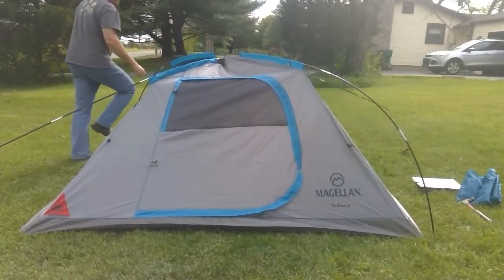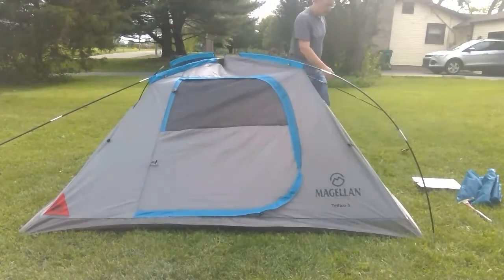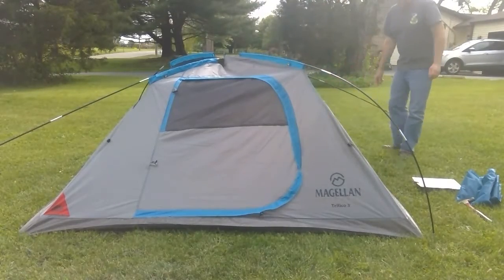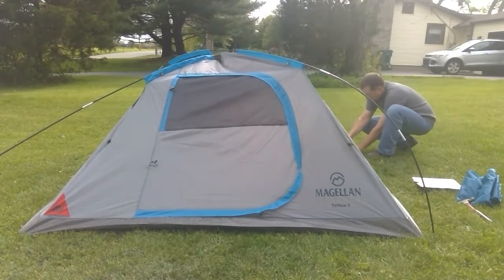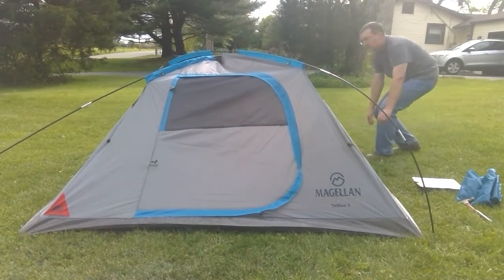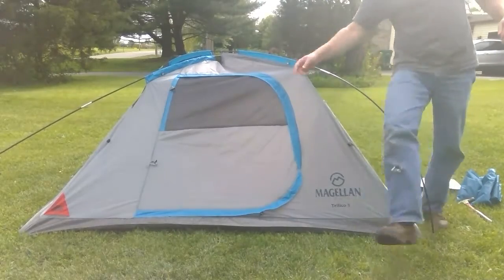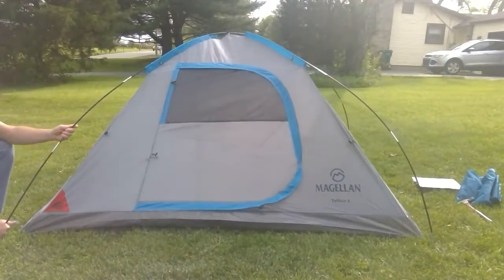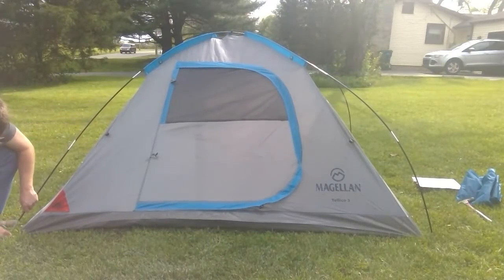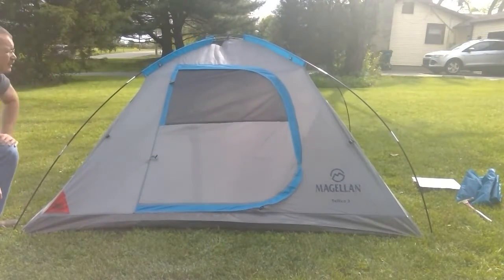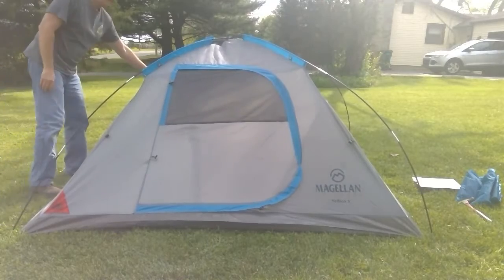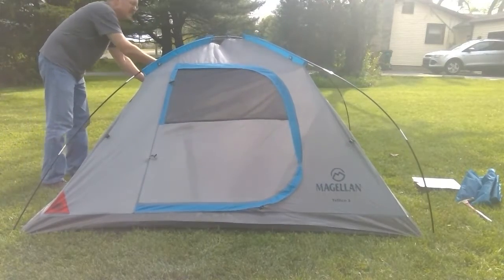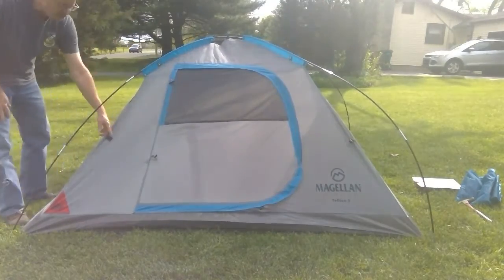All right, then you repeat the process with the other pole. I'm going to put this back one in first. And come around here and do the front one. Just flex it up like that. Slip it on that pin. All right, then you go around and remember the clips.